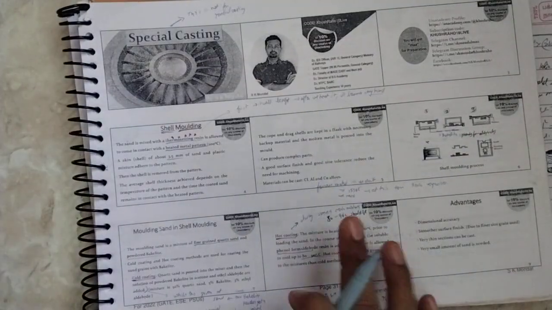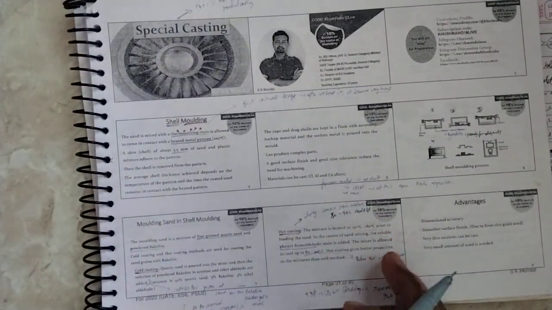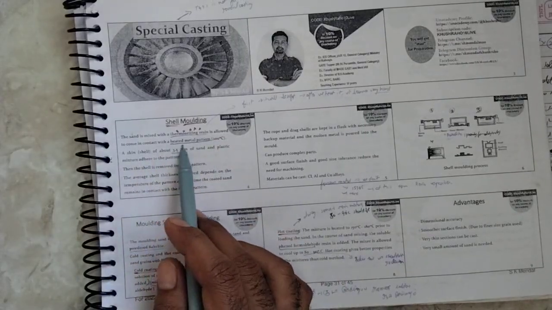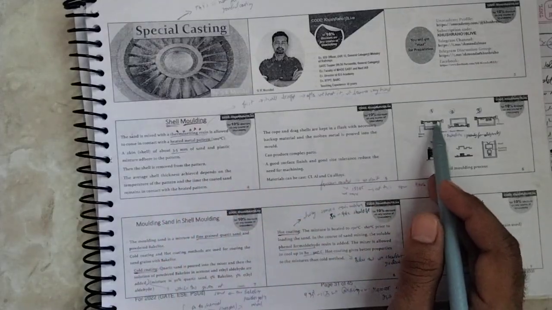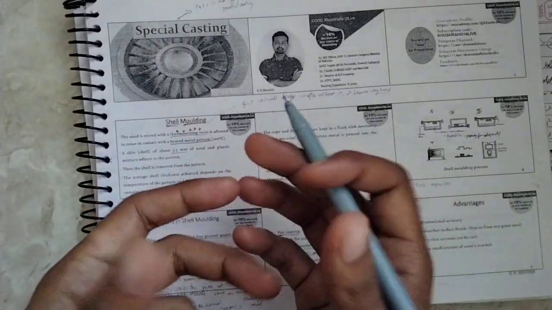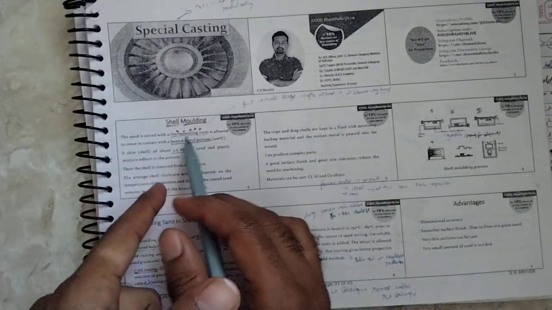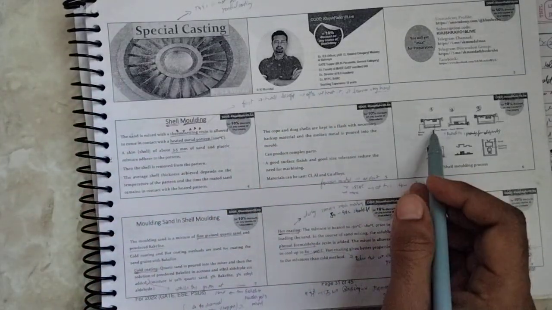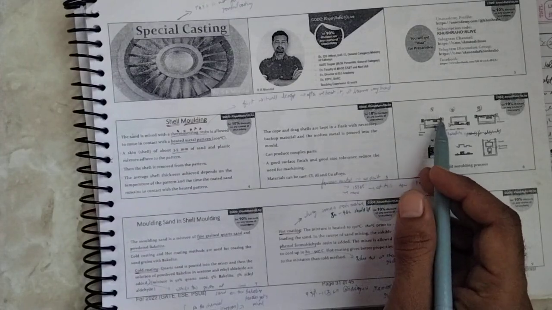Okay guys, I'll just get started. You can see in shell molding, the sand is mixed with thermosetting resin and is allowed to come into contact with the heated metal pattern. So we will just heat the pattern, and the sand is mixed with the thermosetting resin, along with the sand. So now we will make it contact with the pattern.